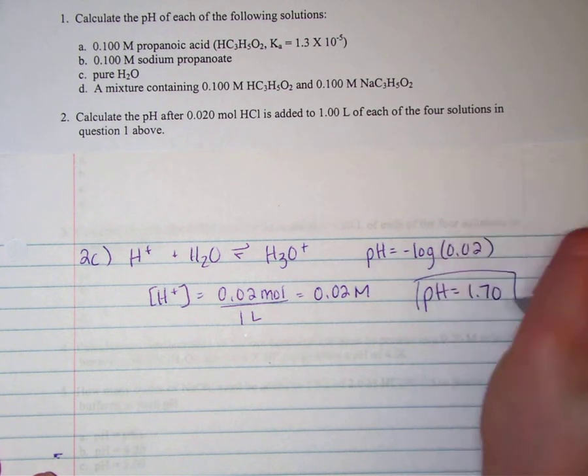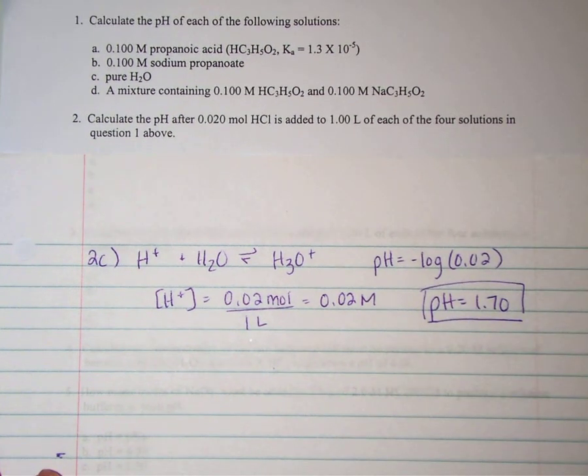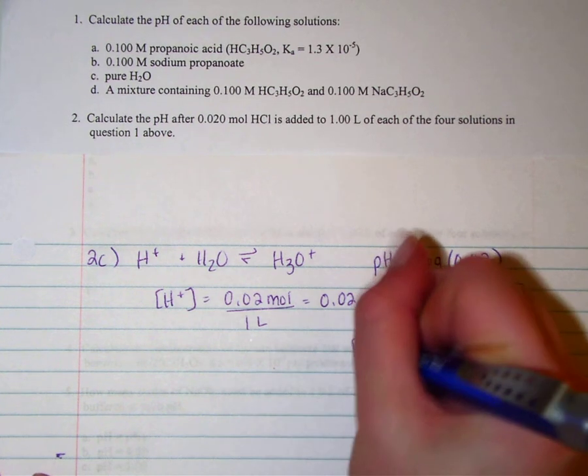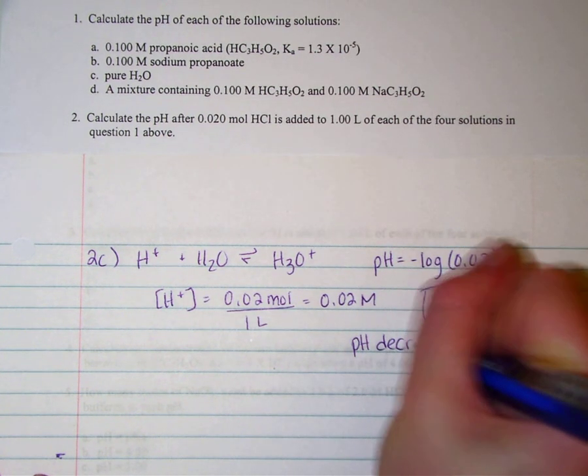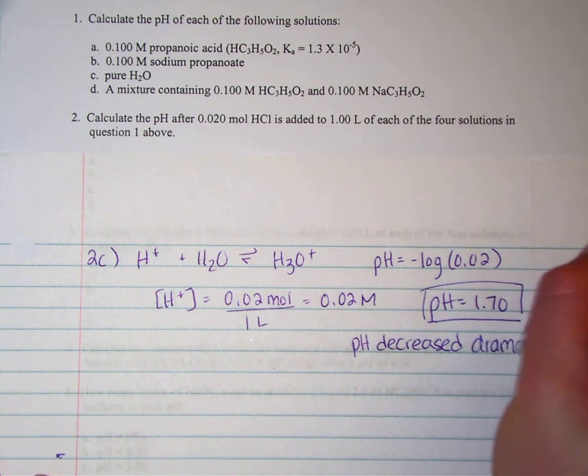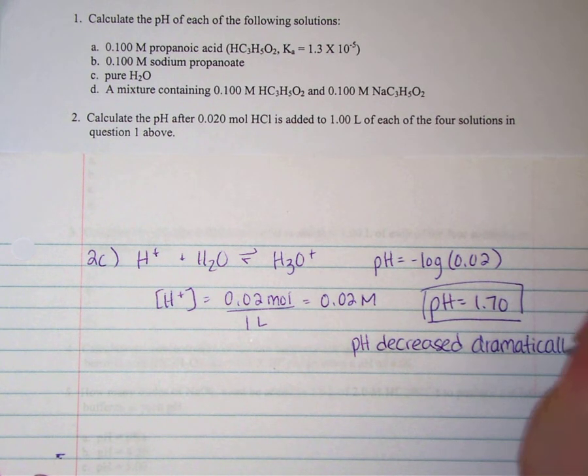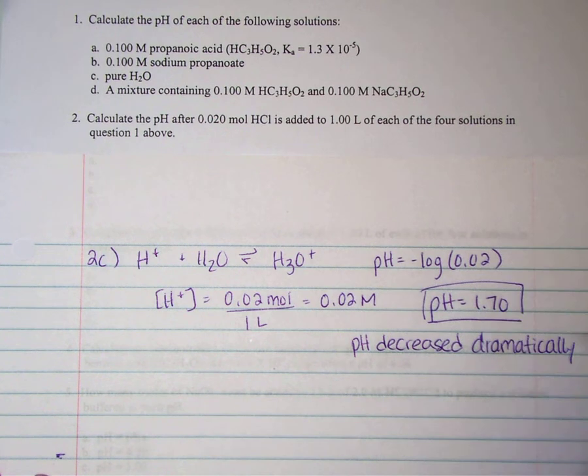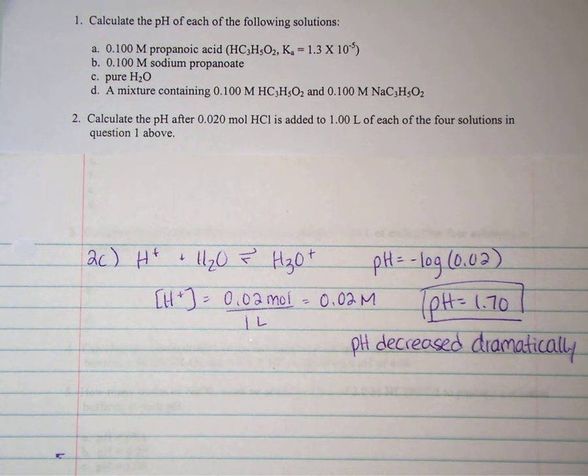Well, looking at that, the pH of water is supposed to be 7. So my pH decreased dramatically when I added my strong acid to water. So in the problems before, my pH definitely decreased when I added the acid, and there was a pretty good jump, but this went from 7 to 1.70, so a big decrease, definitely.